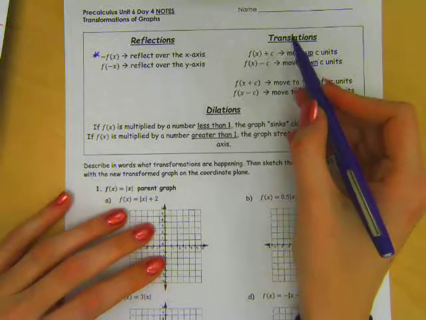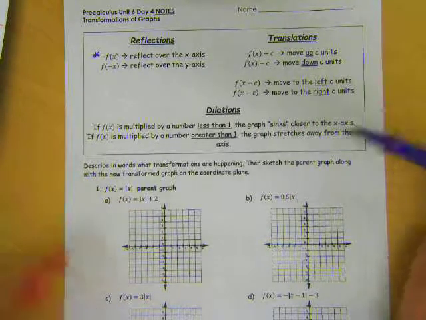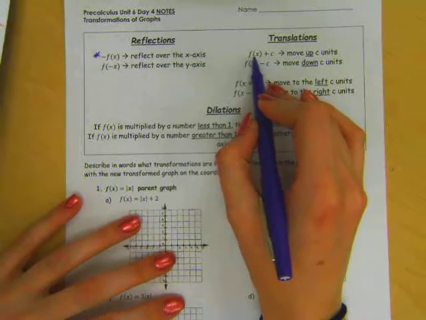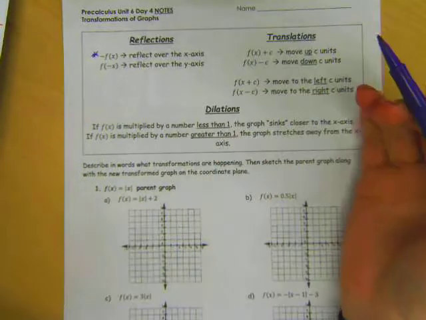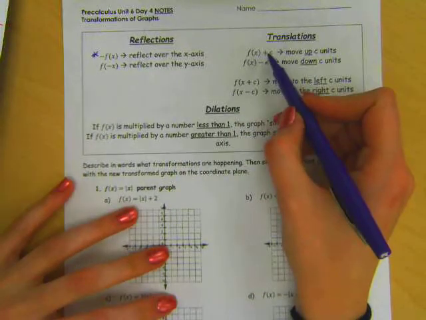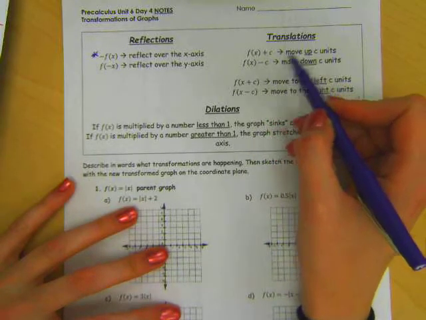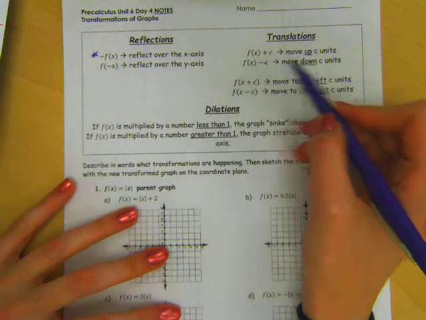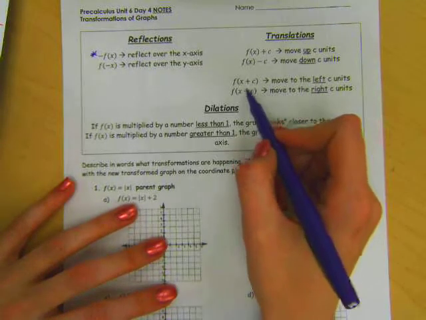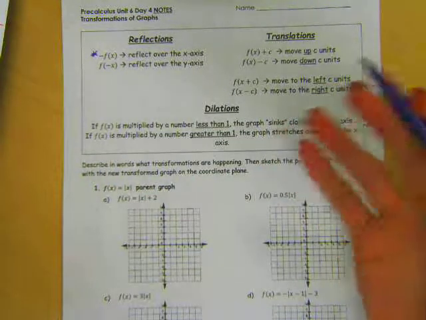Translations, we should be very familiar with translations because we did graphing. We've already seen them as phase shifts and vertical shifts. So when you're adding or subtracting something outside of the function or outside of your parentheses, or outside of the absolute value or outside of the square root, that is indicated with an up or down movement. So plus C is an up movement of C units, minus is a movement down of however many units. When you're within the parentheses, that would be connected to what we would think of as our phase shift, our left and right movements.